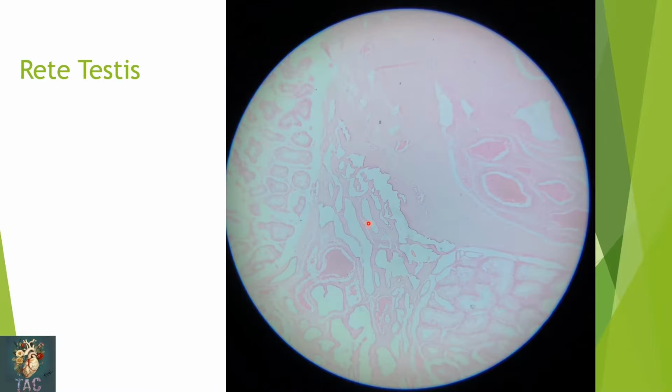So dear students, this is another beautiful slide of the testes. Here you can see the area where a large number of seminiferous tubules are present. Here you can also appreciate the seminiferous tubules, and this area of the testes shows the mediastinum testis, where you can see the interconnecting anastomosing channels of the rete testis which are present over here.